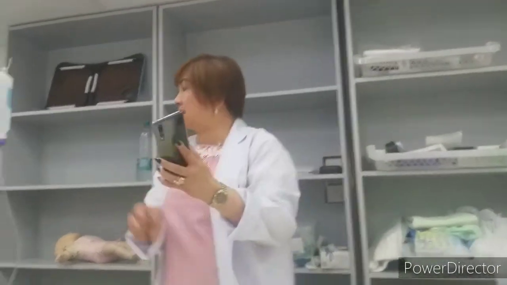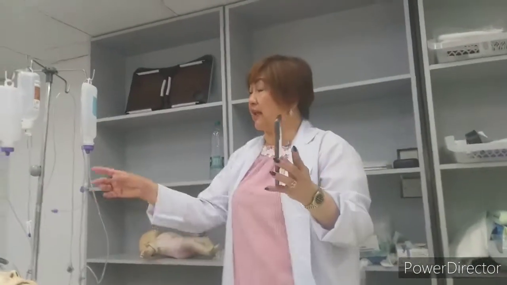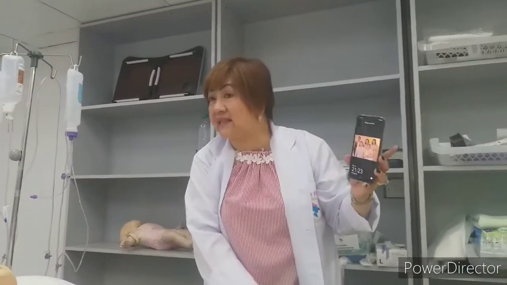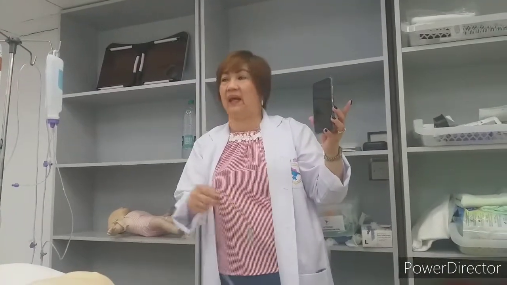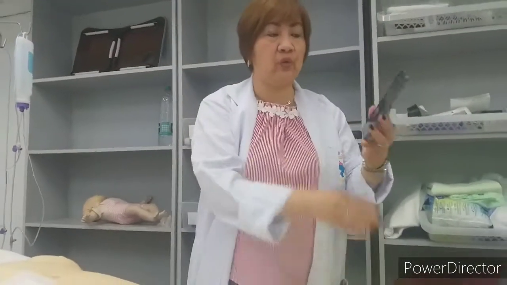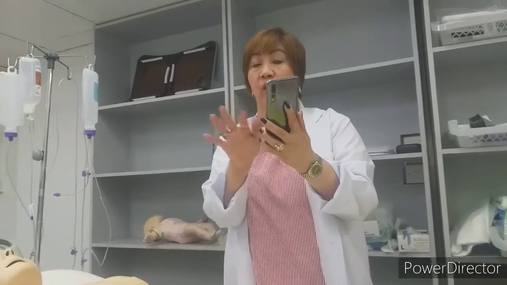So they are asking whether it is just left hanging like that, or taped at the side. Keep it like this. If you want, you can put a tape. It doesn't matter. It depends on the patient and what is comfortable, on how you will be giving good care to your patient.